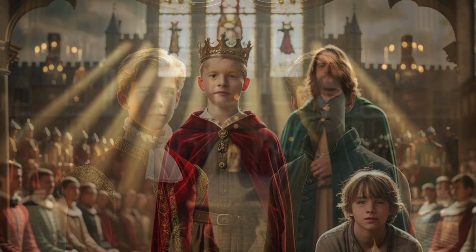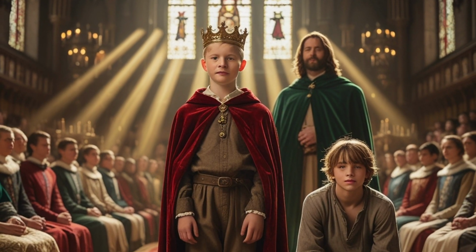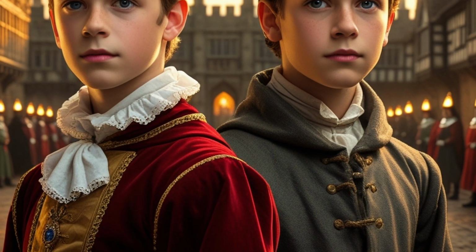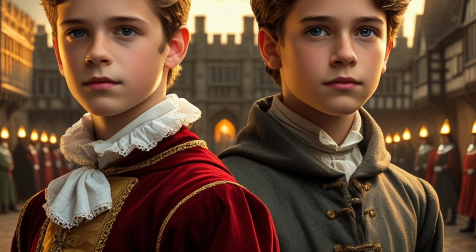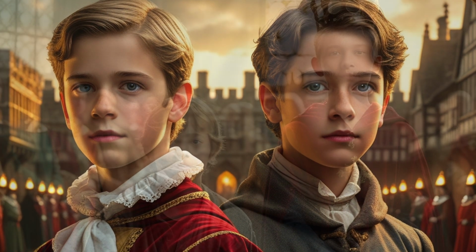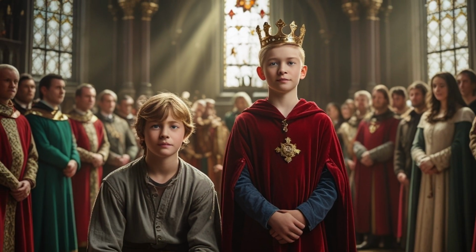The novel ends with Edward ruling with newfound wisdom, having learned that true leadership requires understanding and compassion. Through their experiences, both boys grow in ways they never imagined, proving that while fate may deal different hands, empathy and justice can bridge even the widest divide.